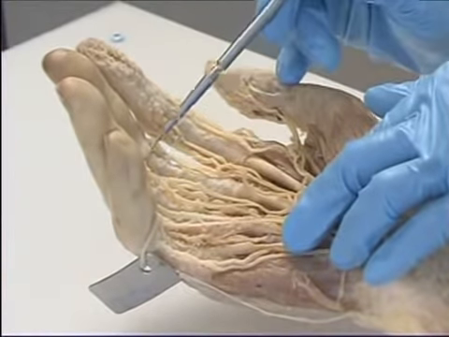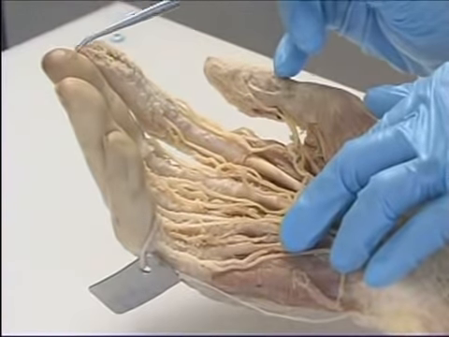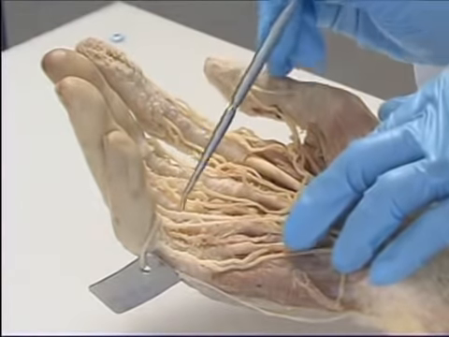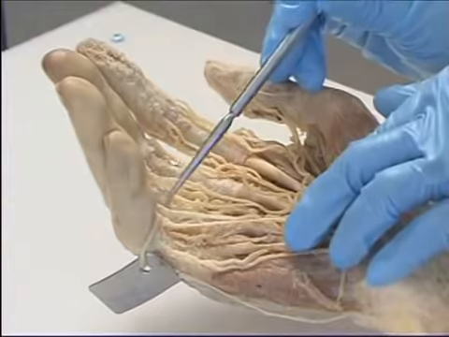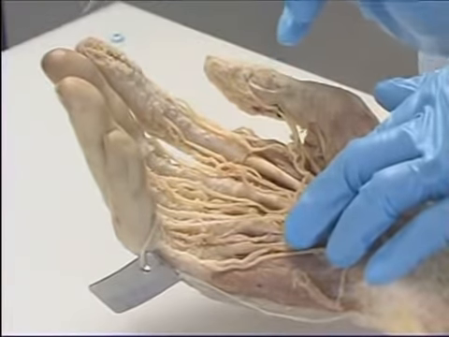Another important fact, the tip of the fingers gets the maximum number of sensory nerve innervation, and this is the reason why we use the pulp of the fingers or the tips of the fingers to feel anything.